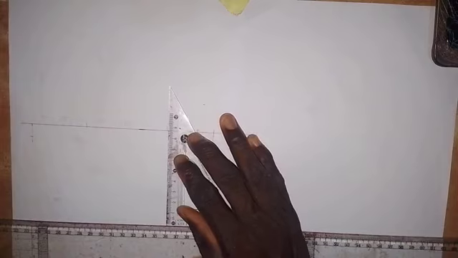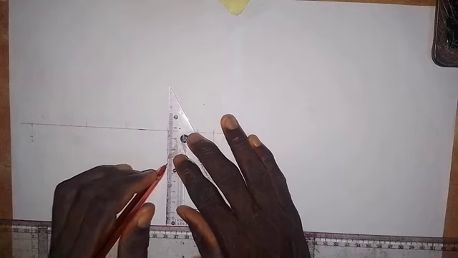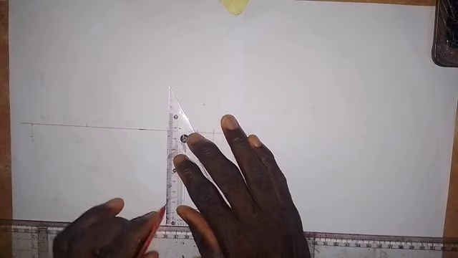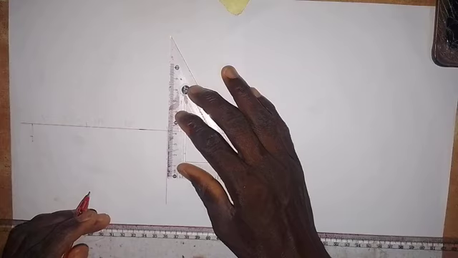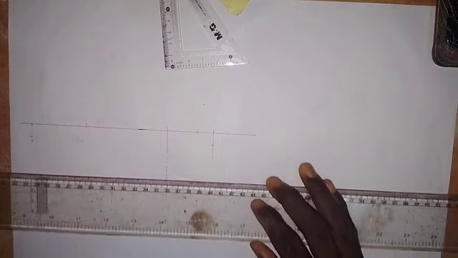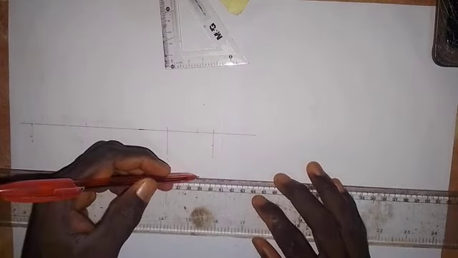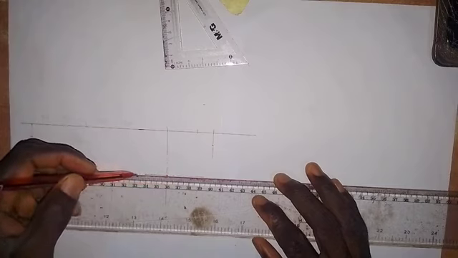Then I'm going to draw a vertical center line along this part. So I will draw a vertical center line down like this. Okay, so we have this. Then I will take a measurement of 42 millimeters down on this vertical center line. So this is 42 millimeters. Then I'm going to draw a horizontal center line, like this. Alright, so we have this now. So the next thing that I'm going to do is to draw the circle and the arc.